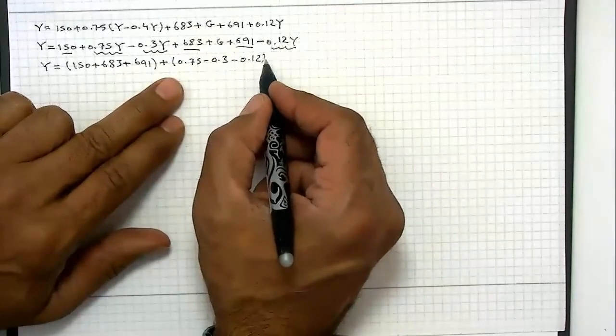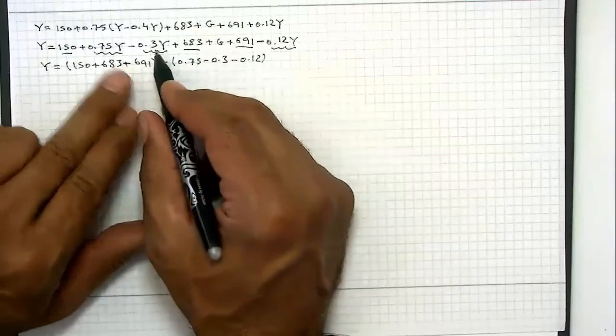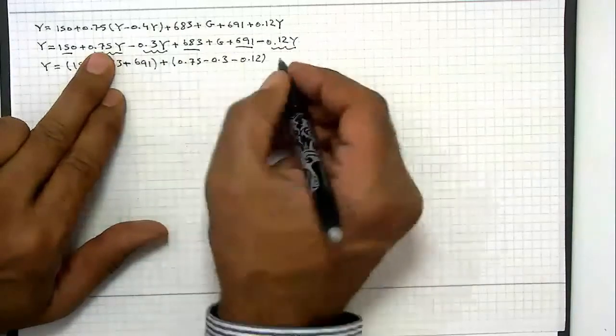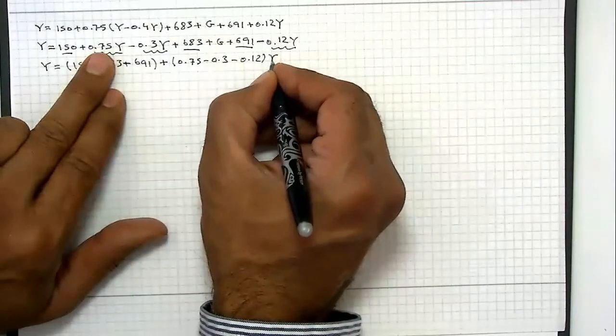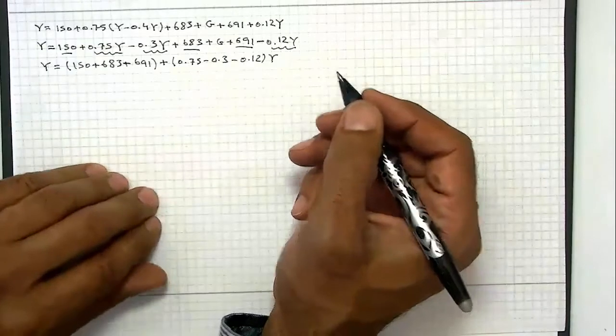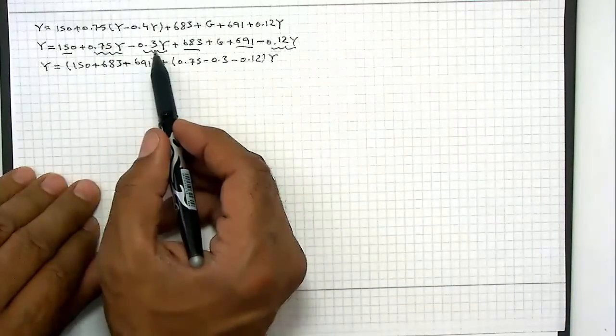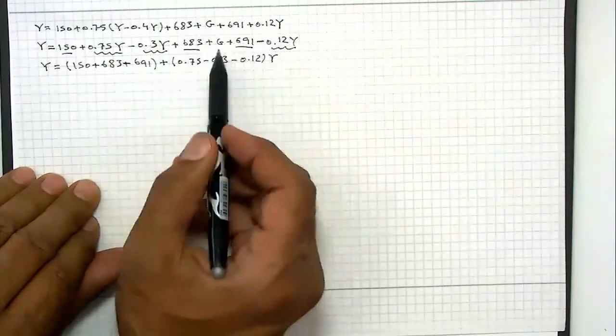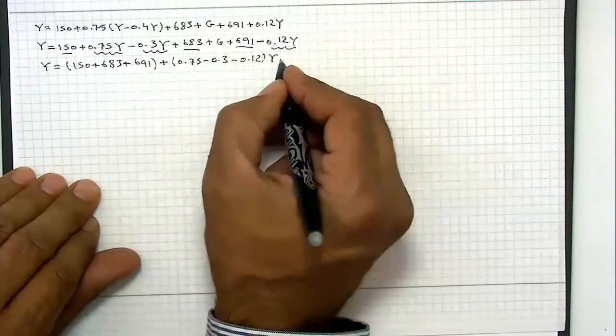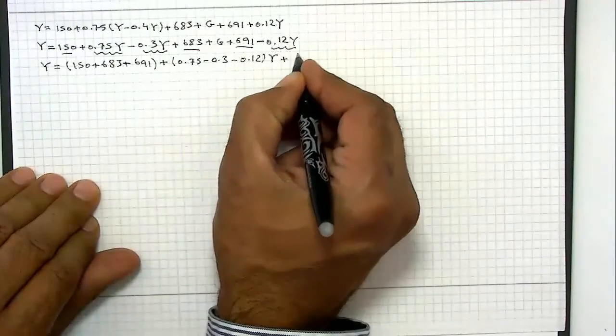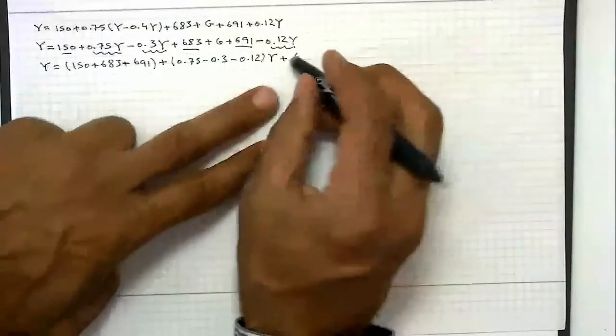And these terms have a common factor, which is y. You just put it right here. So if you look at the terms on the right-hand side, we have considered all of them but G. So we just put plus G at the end here.